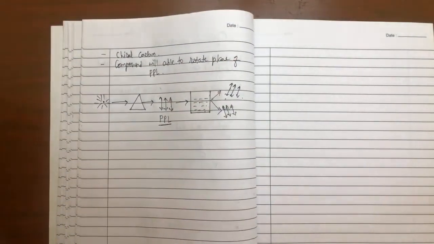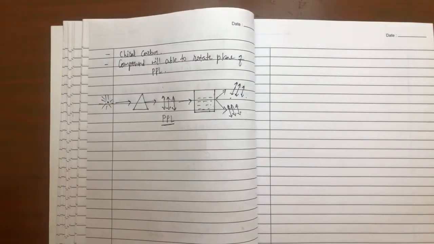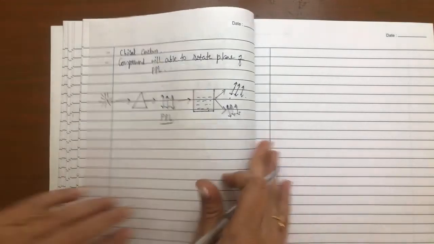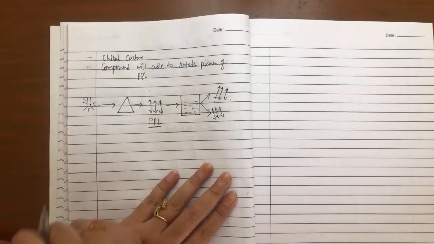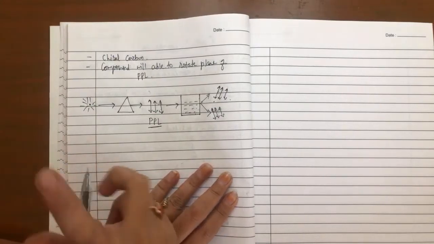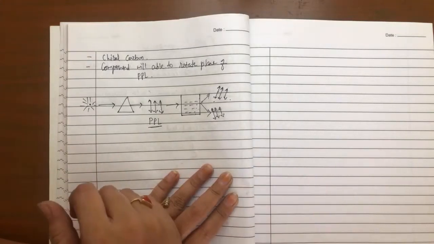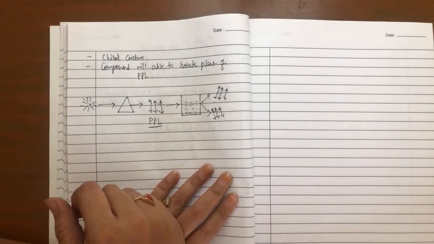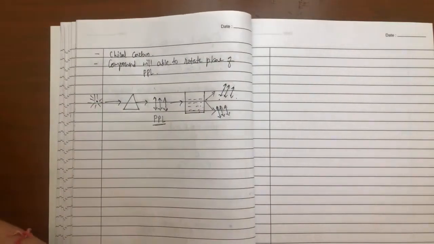In any direction, if this compound is able to rotate the plane of polarized light, then that is known as an optically active compound. So what is an optically active compound? It is a compound which can rotate the plane of polarized light either towards right or towards left. So here we discussed what an optically active compound is.